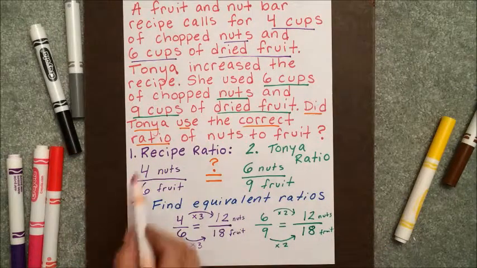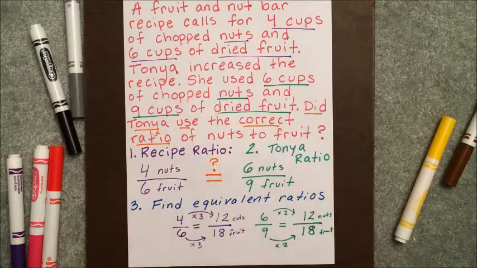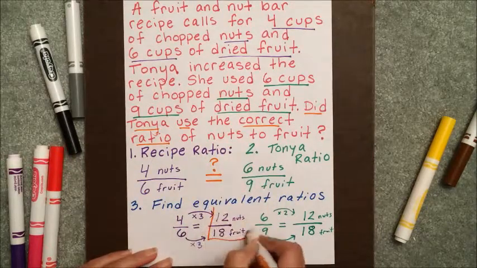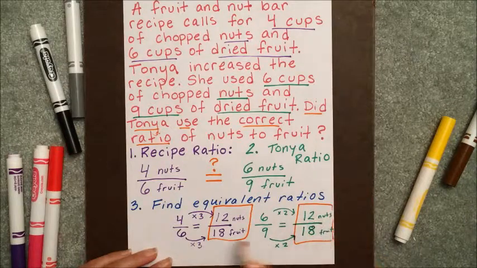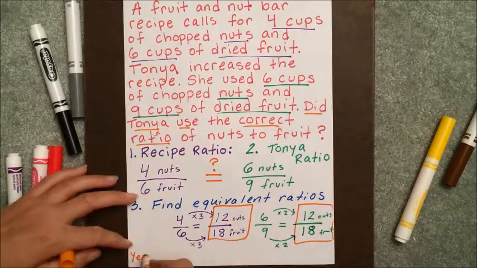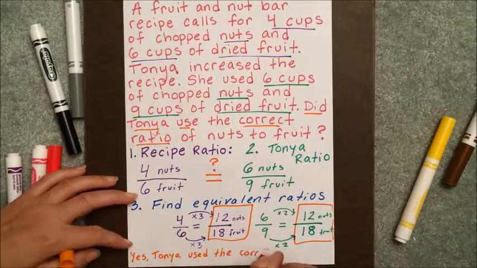And then we ask ourselves, well, did she use the correct ratio? And if we look at the 2 equivalent ratios, we do see that they are the same. So the last step is to put your answer in the form of a sentence. Yes, Tanya used the correct ratio.